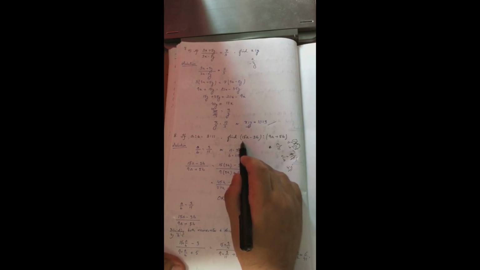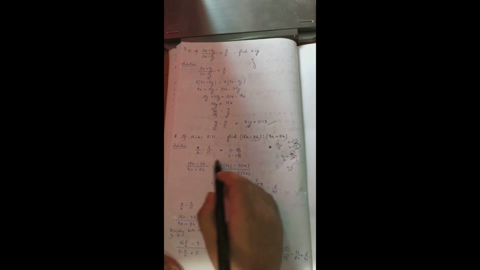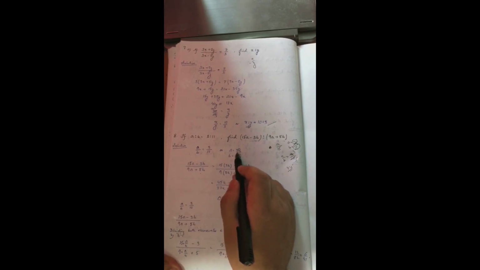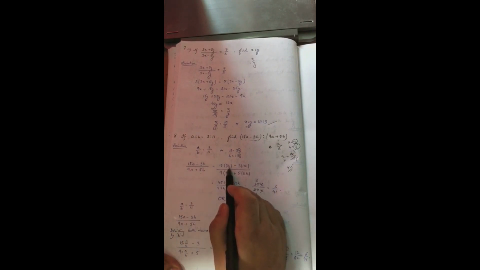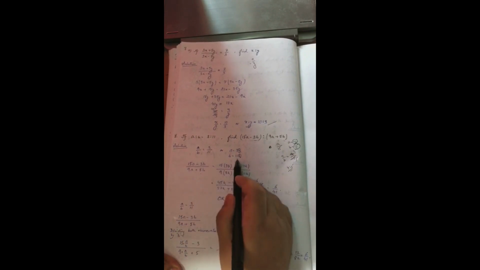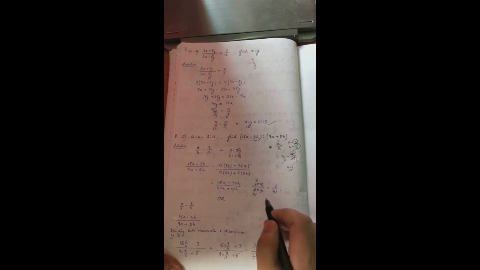Now we have to find the value of 15a minus 3b divided by 9a plus 5b. Now we have a equal to 3k and b as 11k, so in place of a put 3k, and in place of b put 11k, and we get the value as 6 by 41.